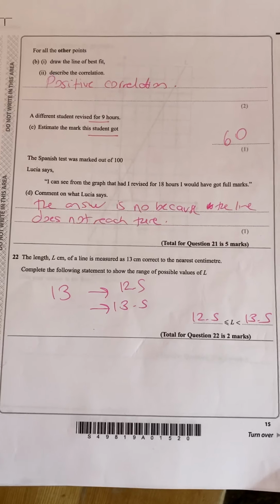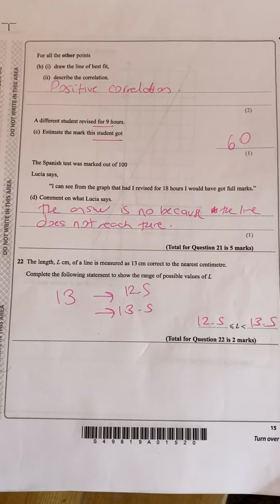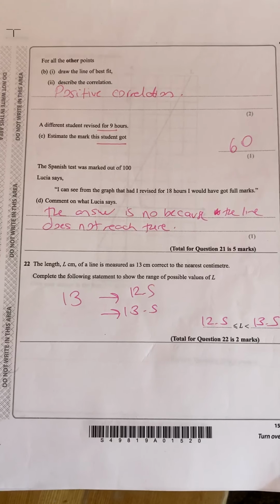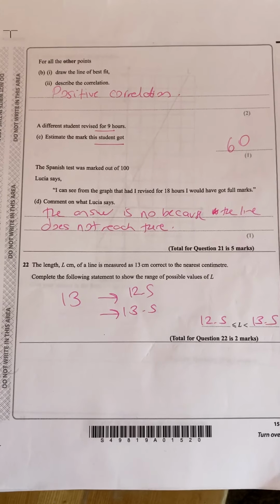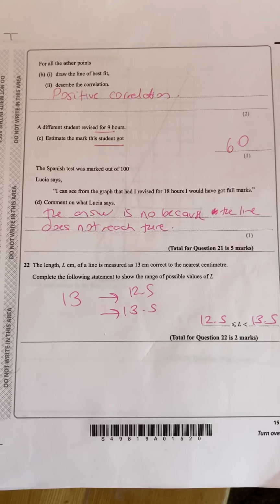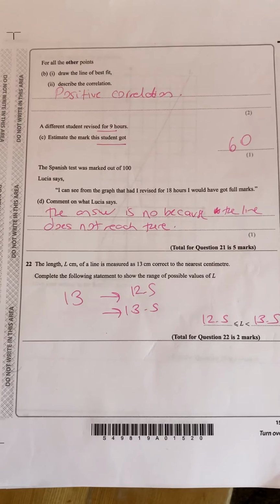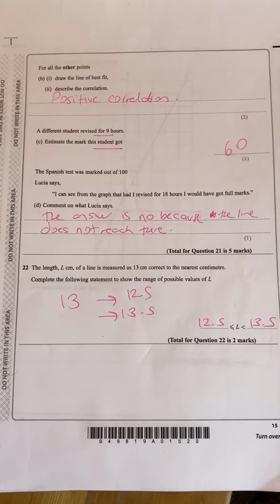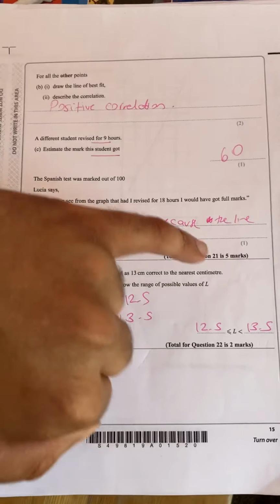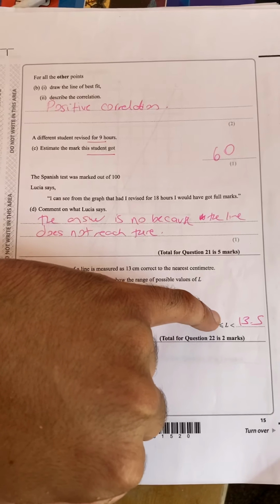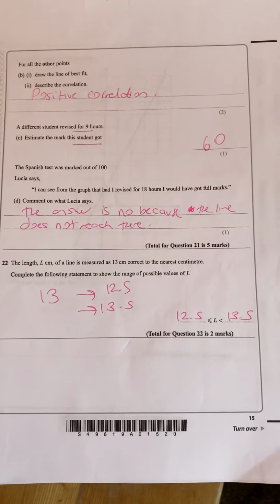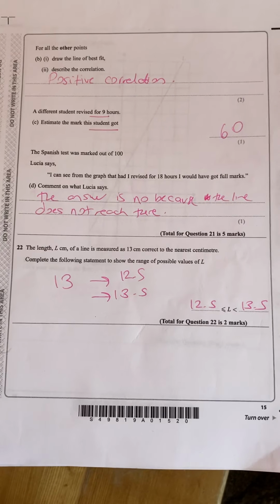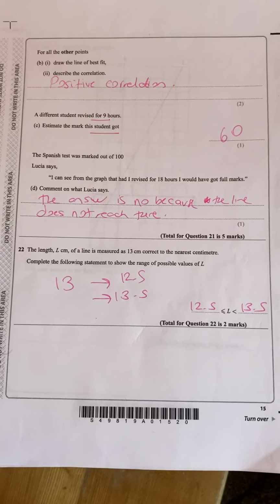Question 22, guys. The length L of a line is measured as 13 centimeters to the nearest centimeter. Complete the following statements to show the possible ranges of L. So it's upper and lower bounds. It can be equal to or bigger than 12.5 centimeters and smaller than 13.5. So be careful when you look at the inequality. It's bigger than or equal to, and then smaller than, because it can't equal 13.5, because 13.5 would give me an answer of 14.